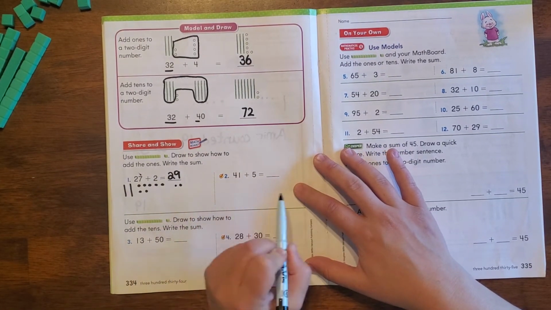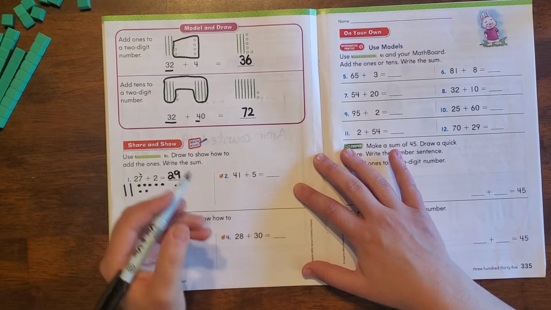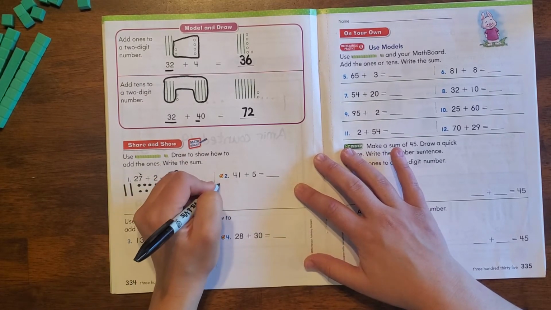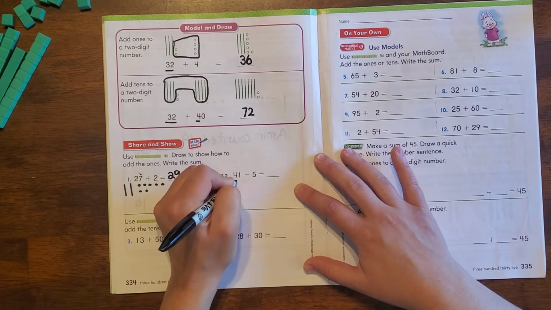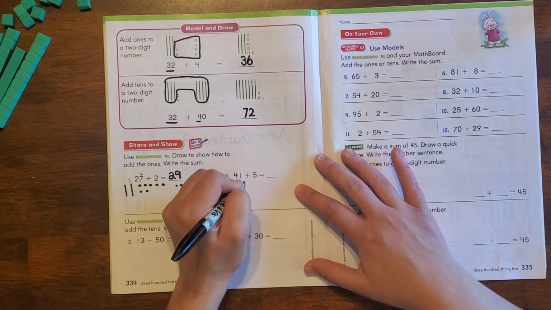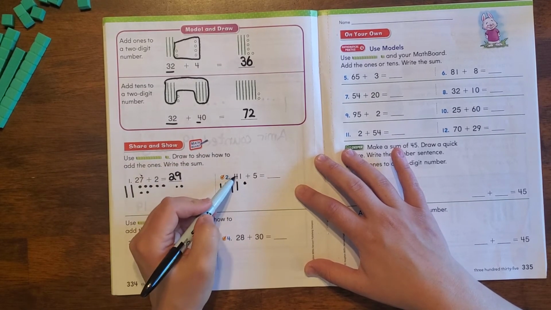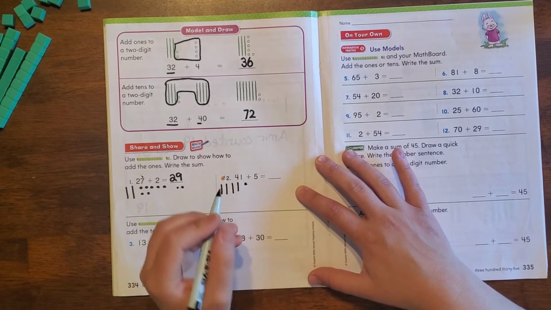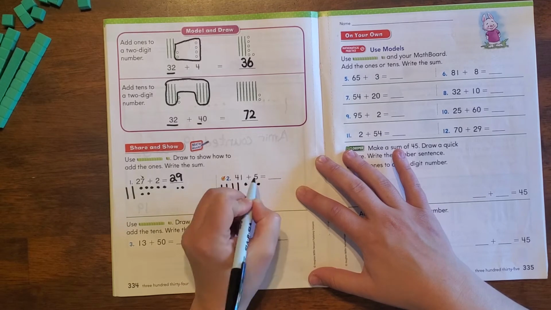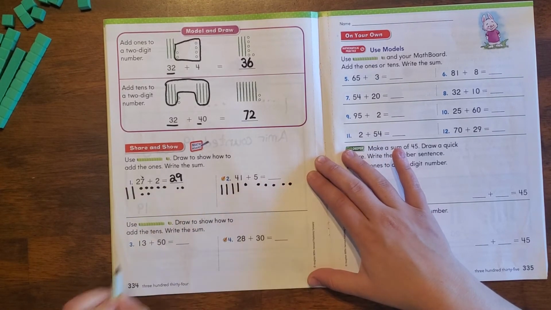So 41 plus 5. Let's do sticks and dots for the number 41 first. Go ahead and count with me. 10, 20, 30, 40, and 1. 4 10s and 1 1. So we have 4 in the tens place, 1 in the ones place. And then we're going to add 5 more ones. 1, 2, 3, 4, 5.